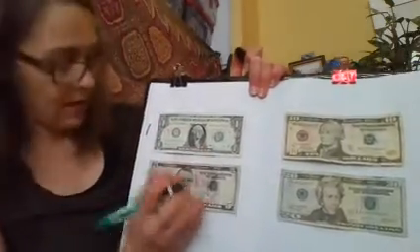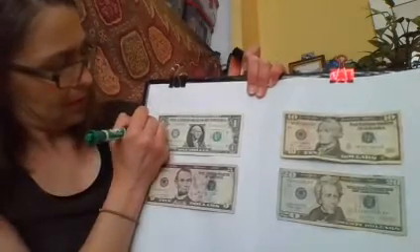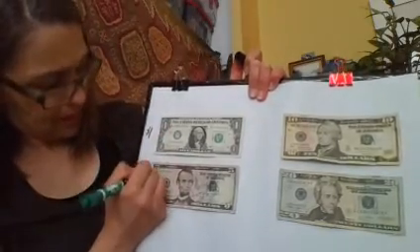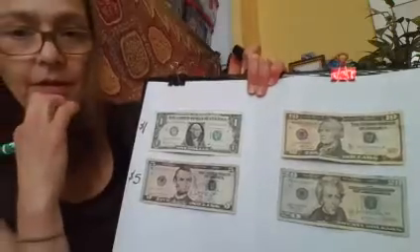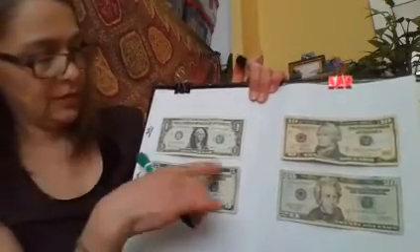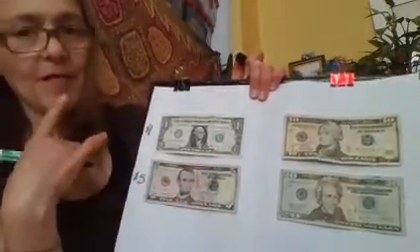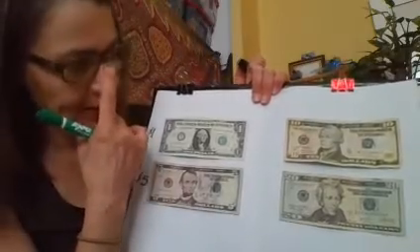This is your $5 bill, and it is worth $5, or 500 pennies.